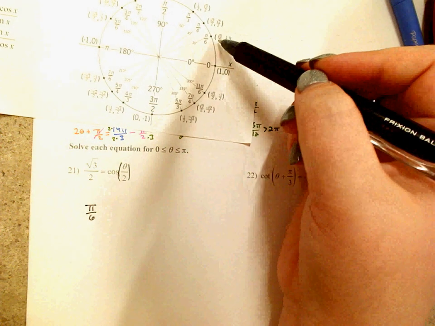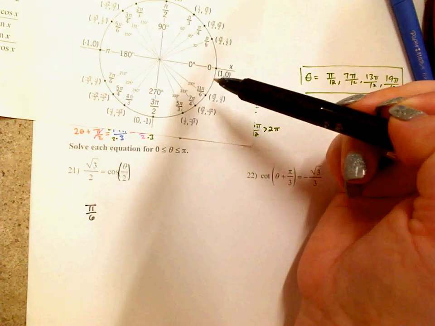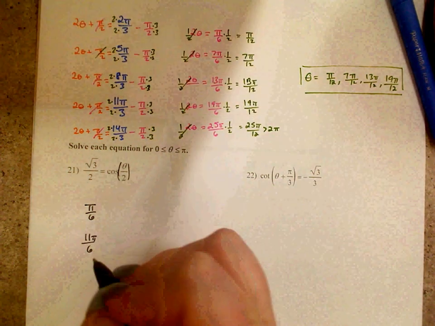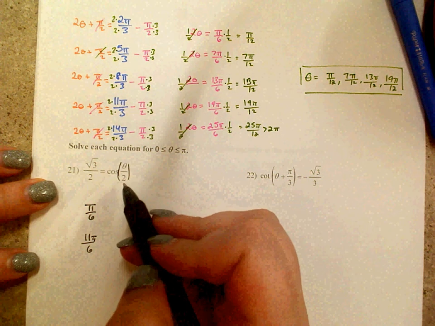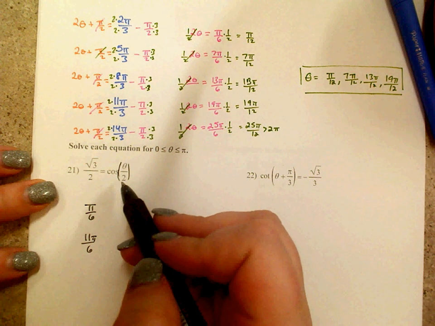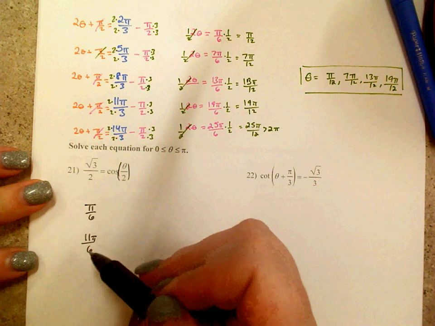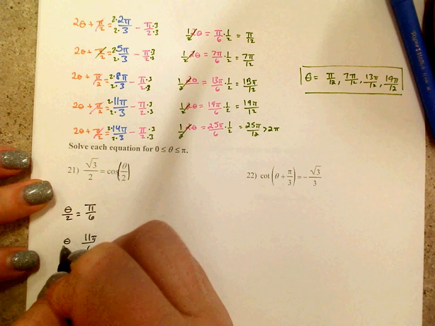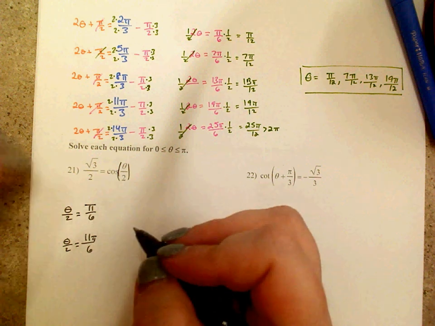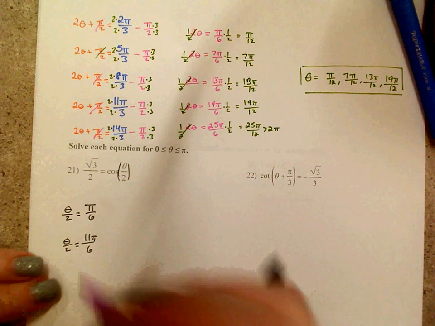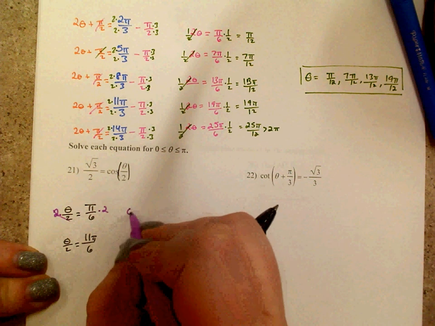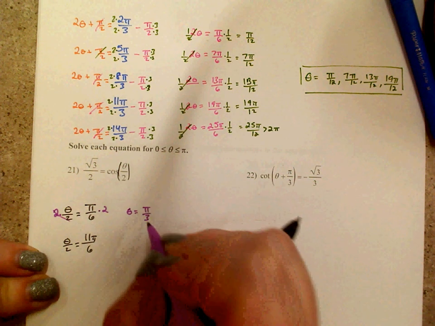And let's see over here, 11 pi over 6, right? So this is a horizontal stretch by a factor of 2, so I'm pretty sure I'm going to lose an answer, not gain any, so I don't need to add any rotations. So if you just set theta over 2 equal to that and theta over 2 equal to that and solve, then you can see that when you multiply by 2, you get 2 pi over 6, or theta equals pi over 3. Okay, so that's one of my answers.